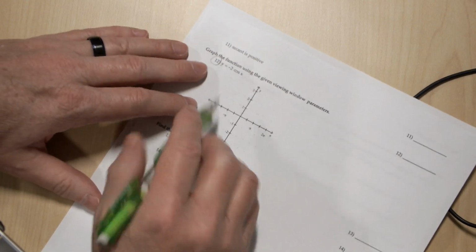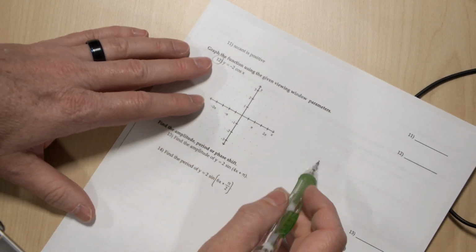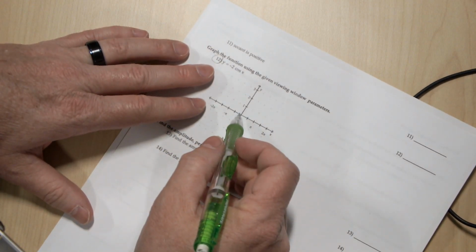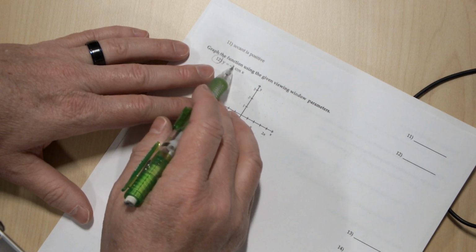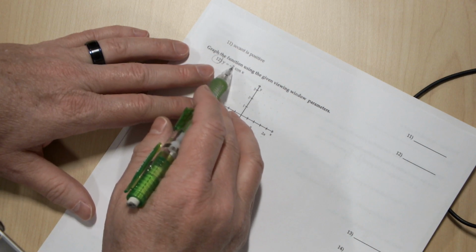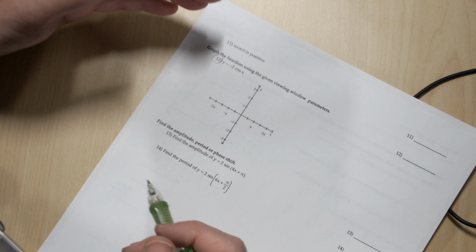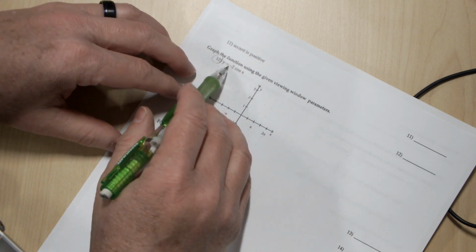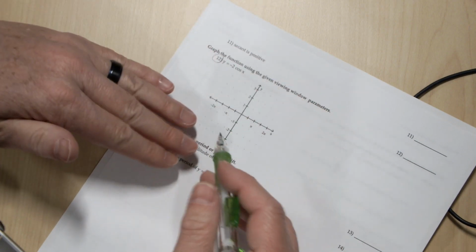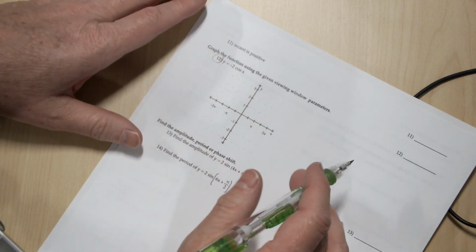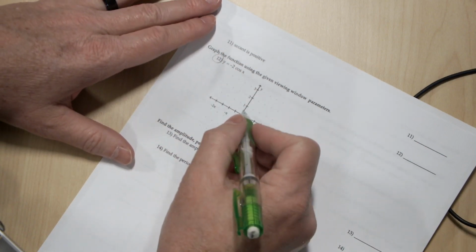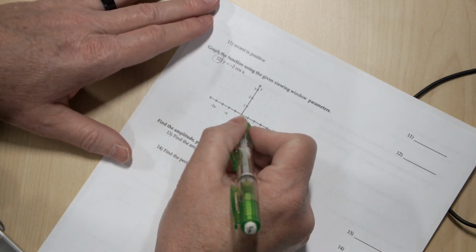We're graphing the cosine function. We'll do the same thing. We'll pick some values, plug them in. We know that this 2 out in front is going to give us a vertical stretch. The negative is going to reflect about the x-axis. Those are our transformations, but the reality is we can pick some values and see what we get.